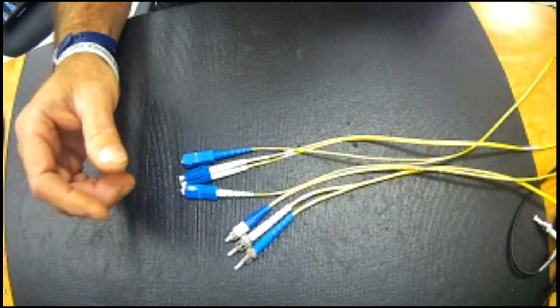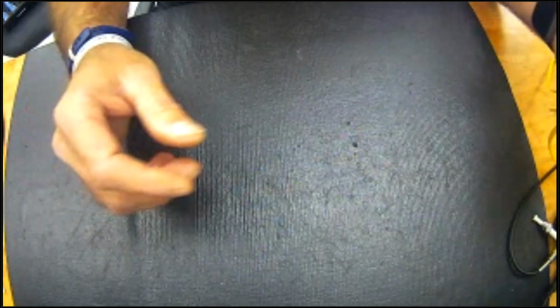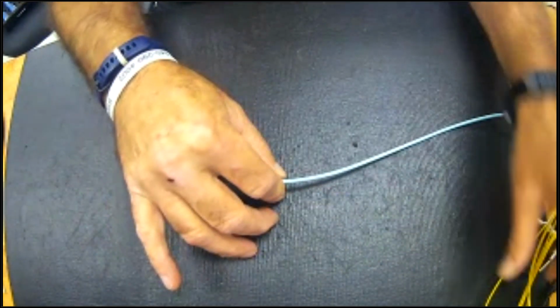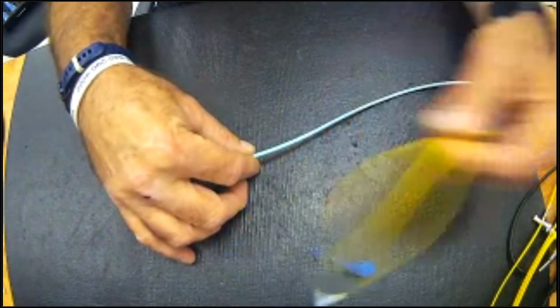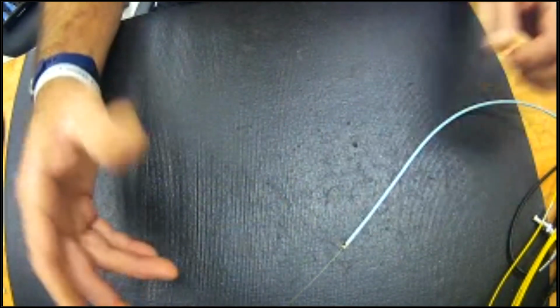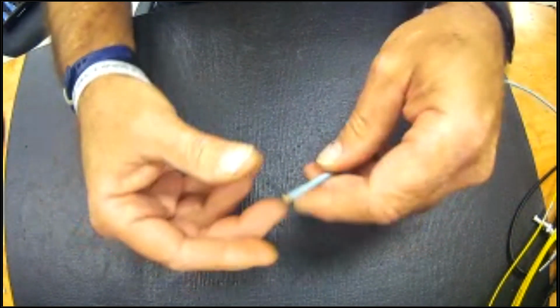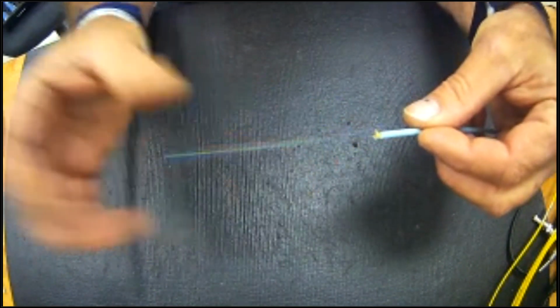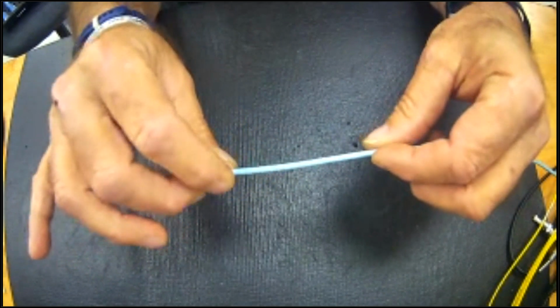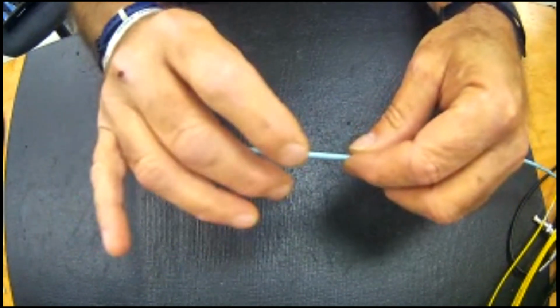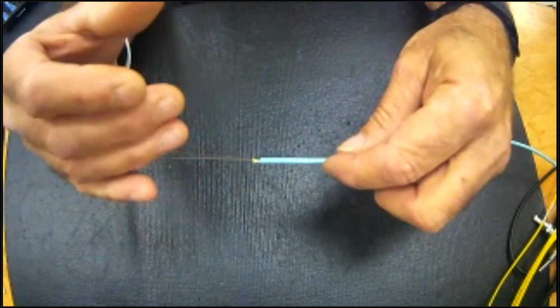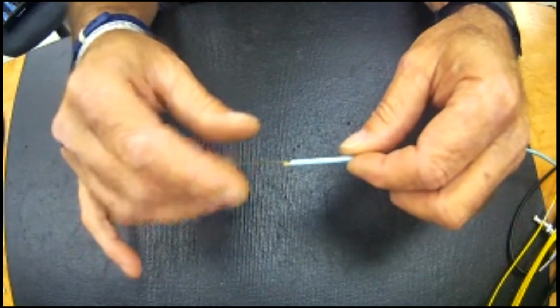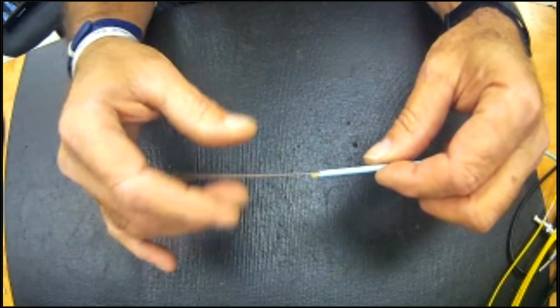The other thing I'd like to do is show you distribution, like you mentioned. Those are all sort of breakout because they're all their own jacket. Distribution glass actually has one overall jacket with very small pieces of fiber. In this case, this is OM3. The color, aqua in this case, is indicative of the type of fiber.